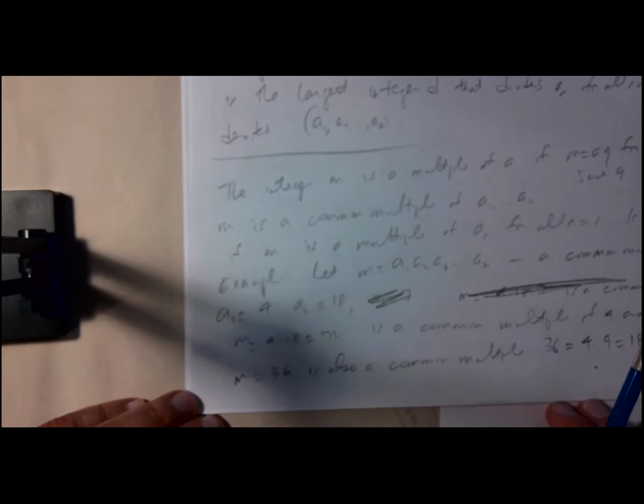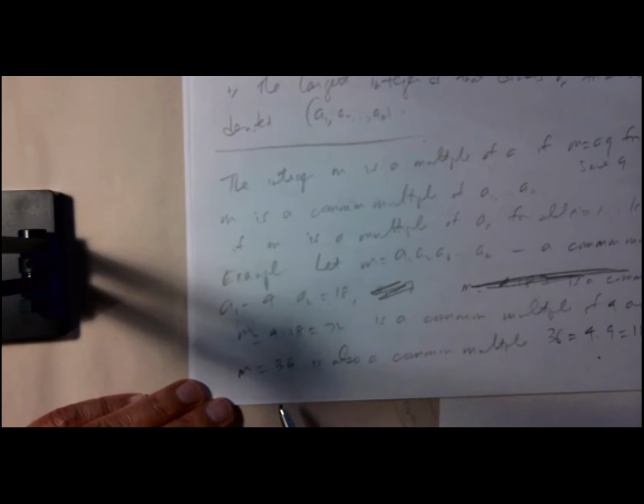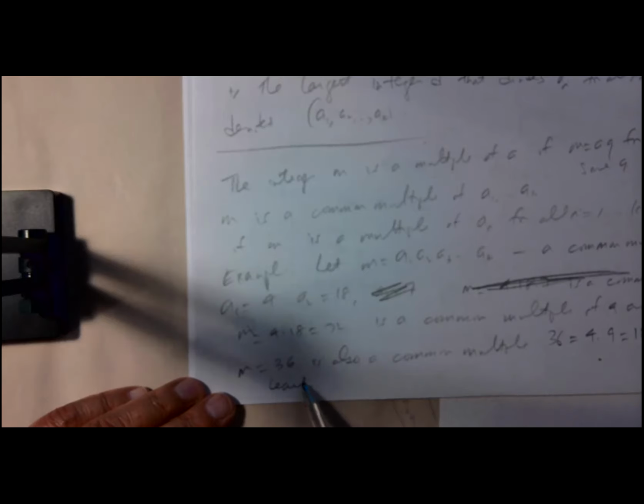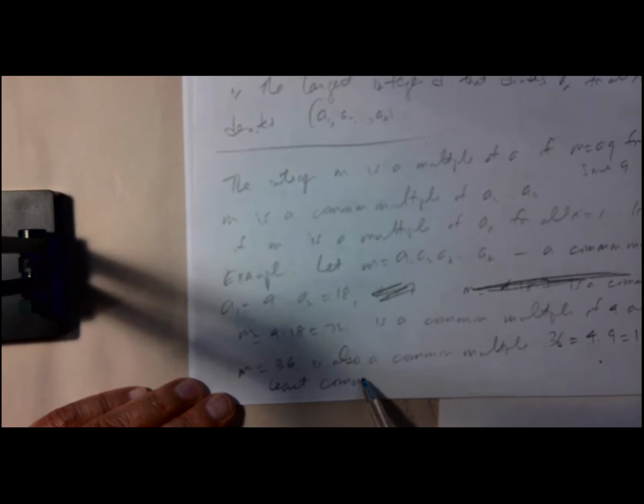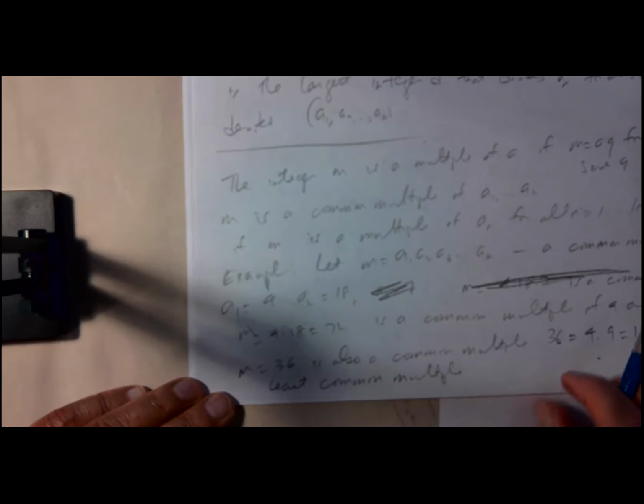So 72 and 36 are common multiples. And just as when we look at the common divisors of a number, we're interested in the greatest common divisor, when we look at common multiples, it's interesting to have the smallest. So there is the notion of the least common multiple of a set of integers.